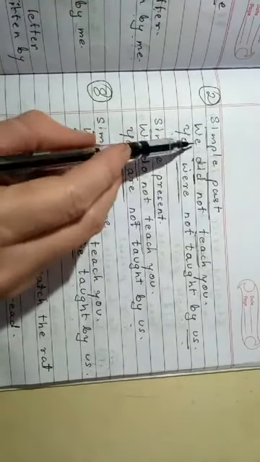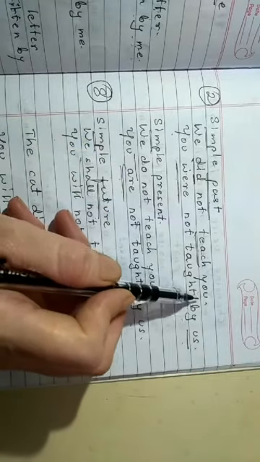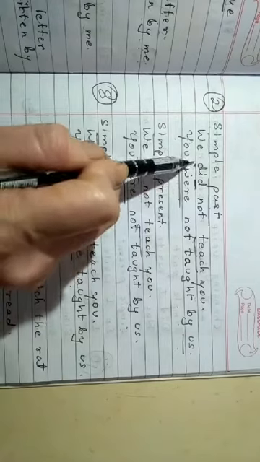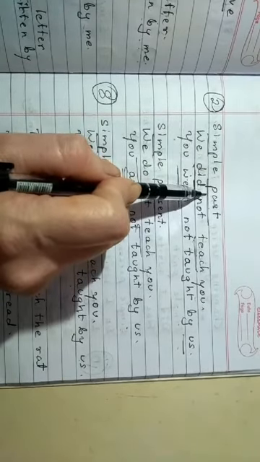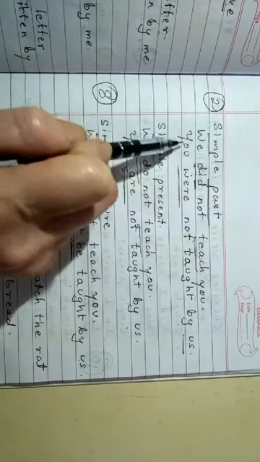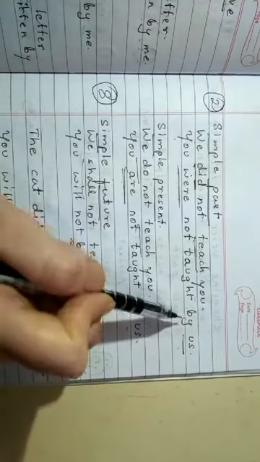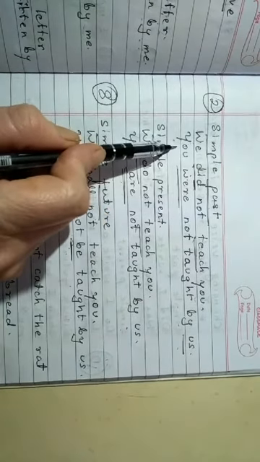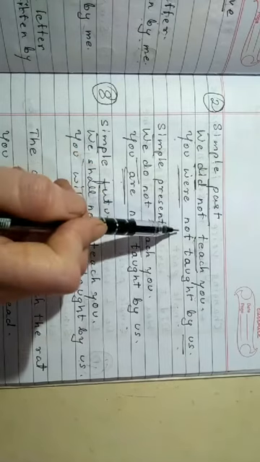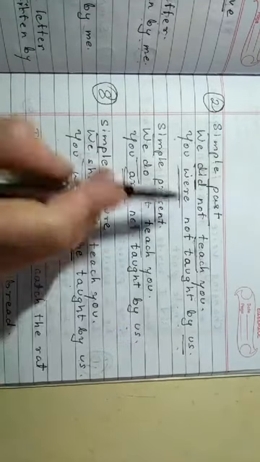So let us take another example. Second one. See here, my sentence is: we did not teach you. Here we have did, that is why this is in simple past tense. Here we is the subject, it should become the object, and you is the object, it should become the subject. So: you were not taught by us.